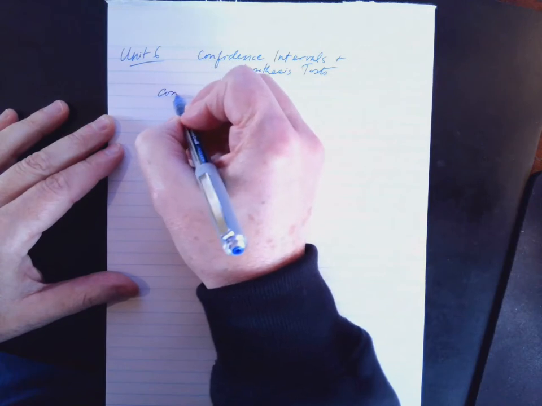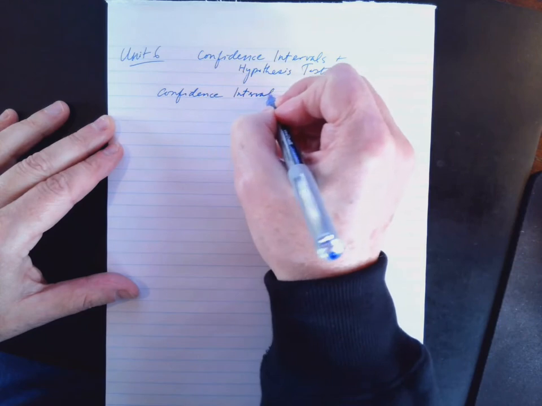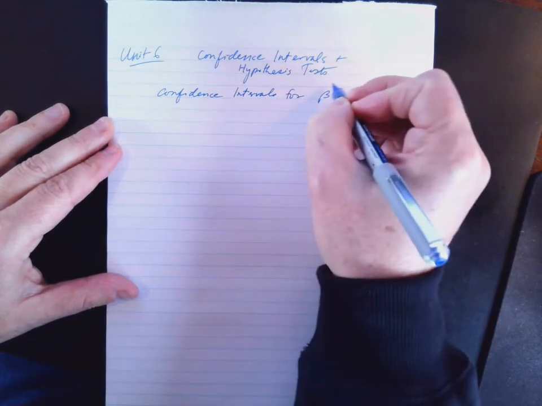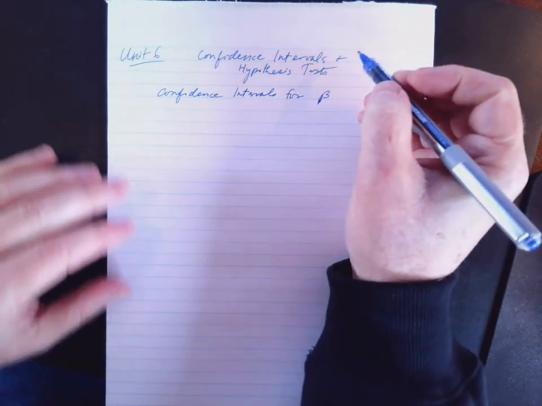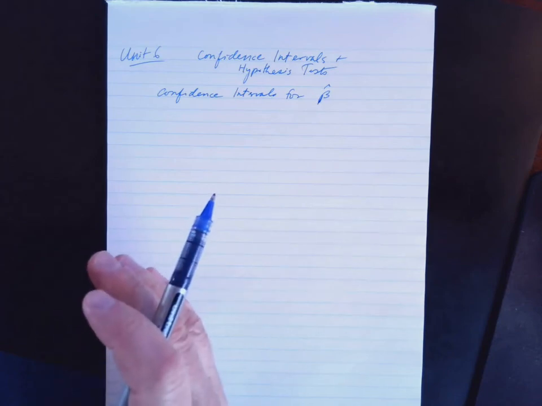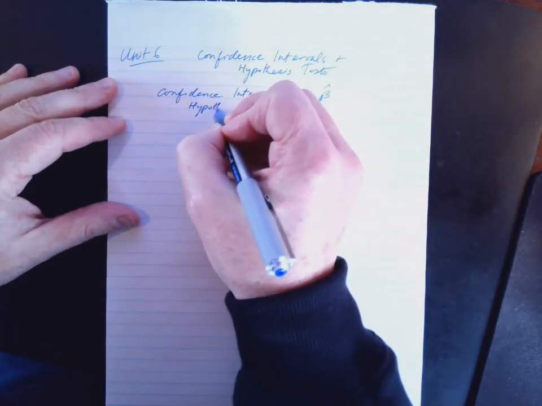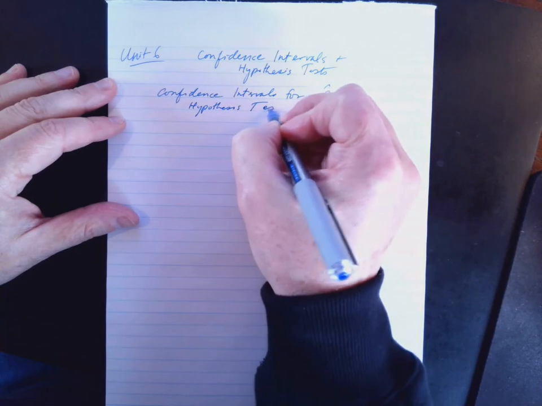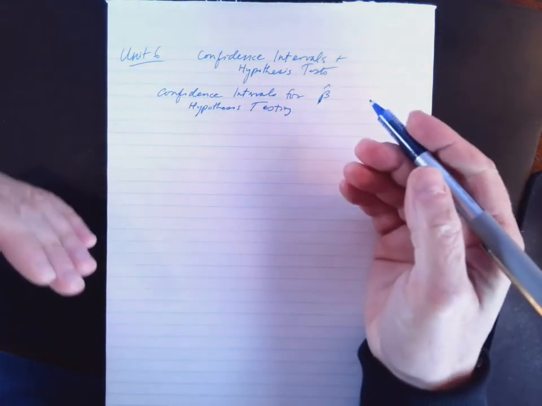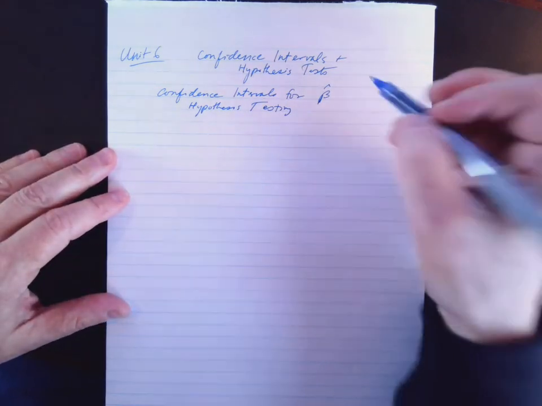And this in particular applied to confidence intervals for our estimate on beta. So that the interval that we think we've got a 95% probability that the true value of beta lies in that range. And then hypothesis testing. The most common hypothesis test that we do is test the null that beta equals 0.